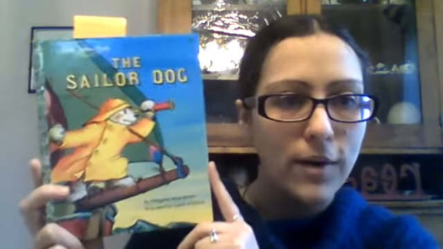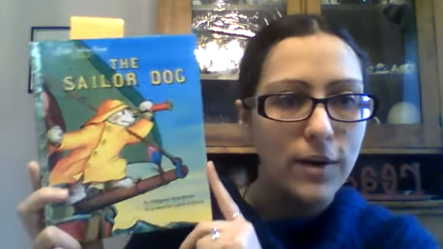Idea number two is to use your own routines to create a story. Children love stories that star them and their family. This is The Sailor Dog by Margaret Wise Brown and illustrated by Garth Williams. It has a scene where our main character, Scuppers the Sailor Dog, goes down into his cabin, and he puts his pants on the hook for his pants, his spyglass on the hook for his spyglass, his rope on the hook for his rope, his shoes under his bunk, he puts himself in his bunk, and he goes to sleep.